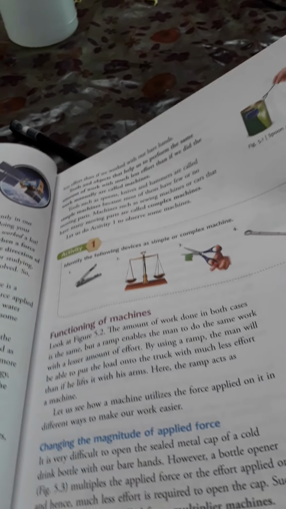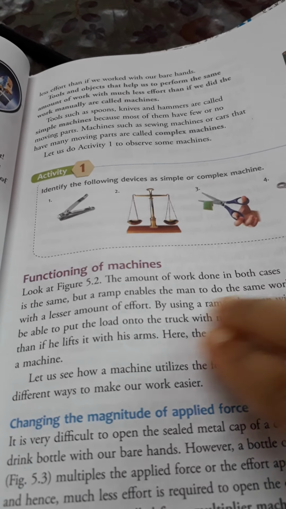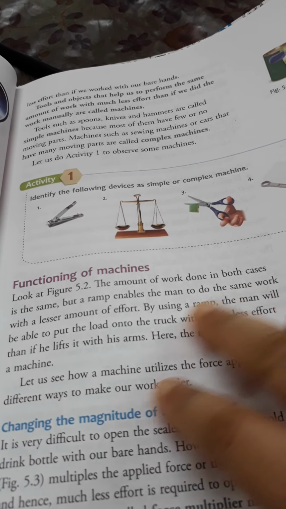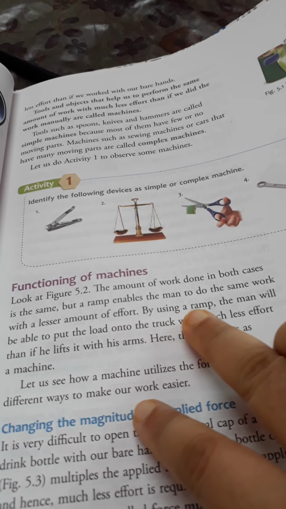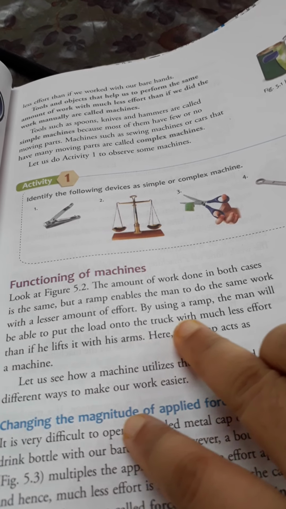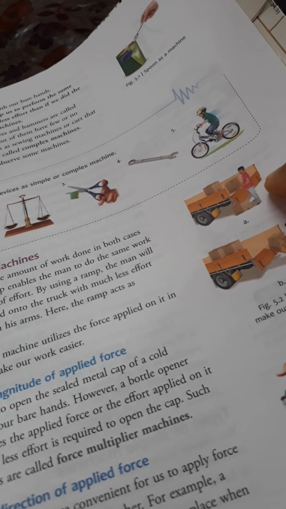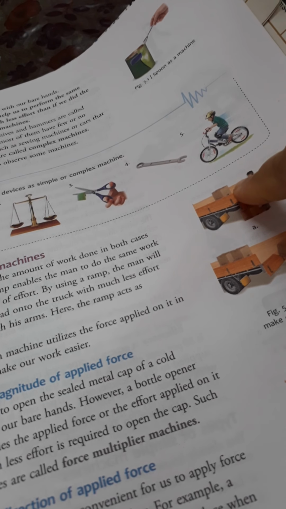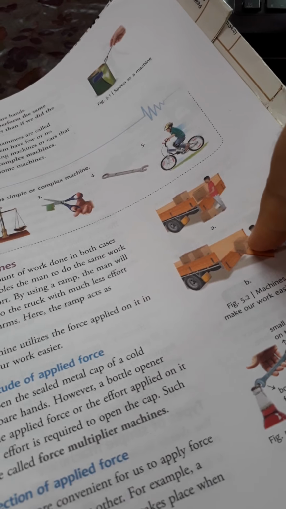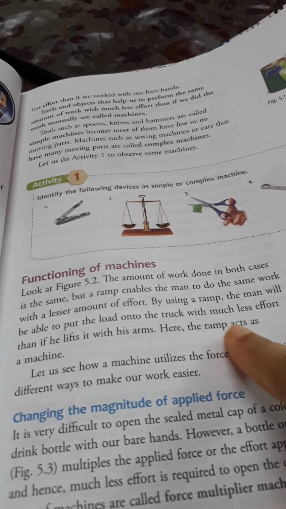Okay, so now the functioning of a machine. The amount of work done in both cases is the same, but a ramp enables the man to do the same work with a lesser amount of effort. By using a ramp, the man will be able to put the load onto the truck with much less effort. So the people are using a ramp to put it very easily. See here how difficult it is to put the load onto the truck, but when the man is using the ramp, how much easier it is. So here the ramp acts as a machine.